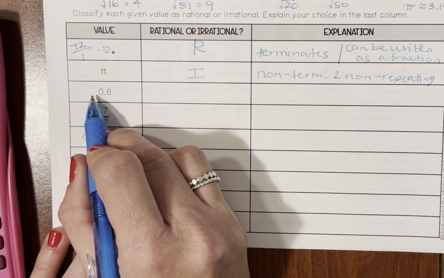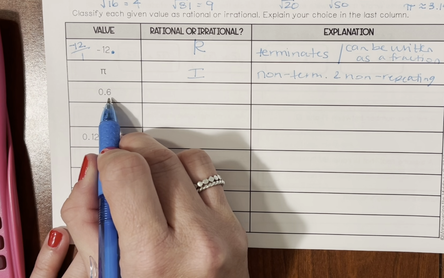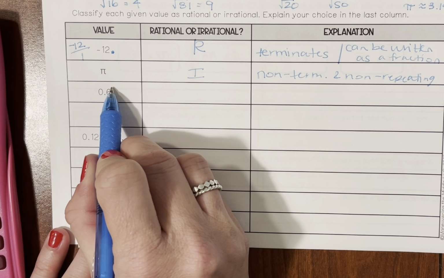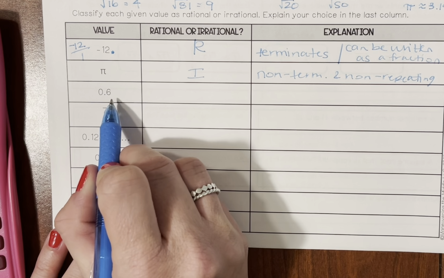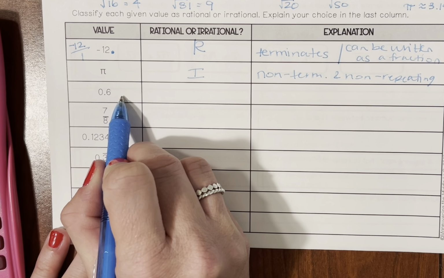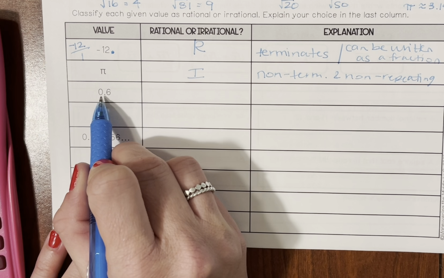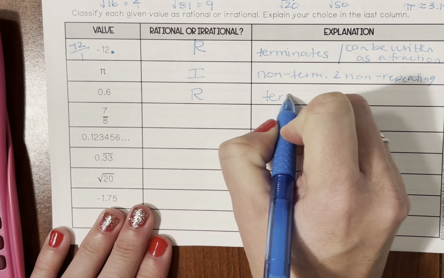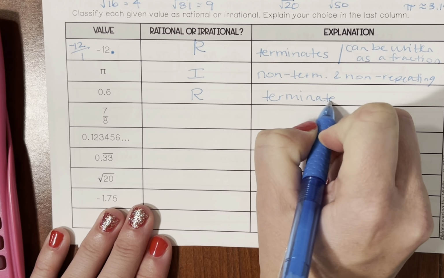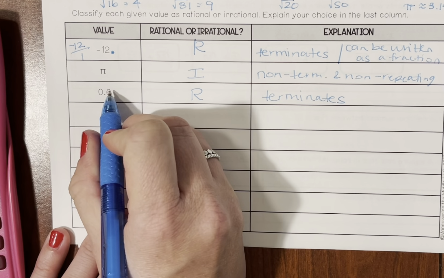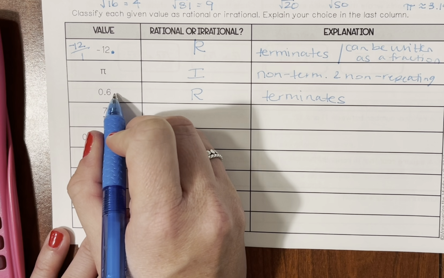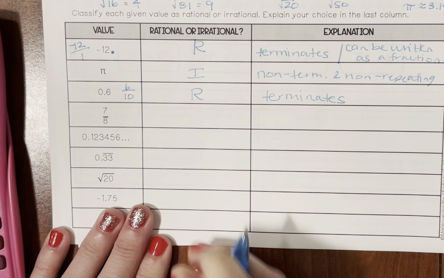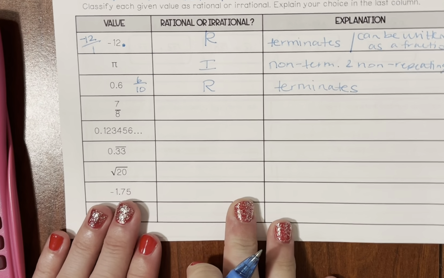All right, our next number is a decimal, 0.6. So when we're looking at a decimal, we want to ask ourselves, does this terminate or repeat? And I see that this stops. There's no bar to show that it's repeating, and I don't have a dot, dot, dot to say that it's going to keep going. So this is a terminating decimal, which means it's rational. It terminates. This decimal is pronounced 6/10, and actually I can write it as a fraction, 6/10. That's another reason why we can call it rational.